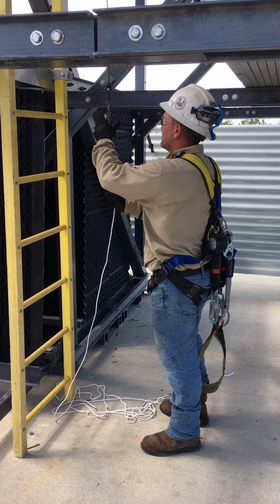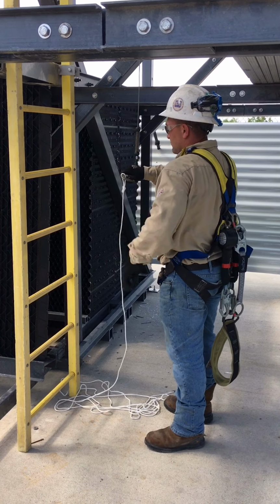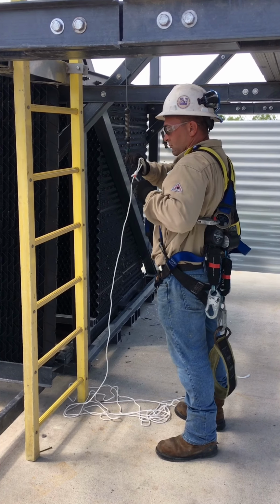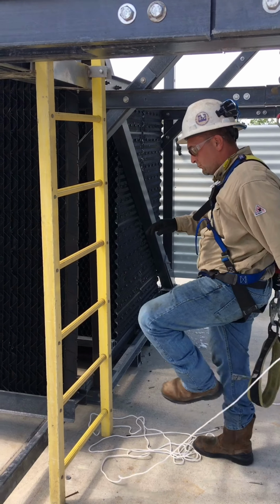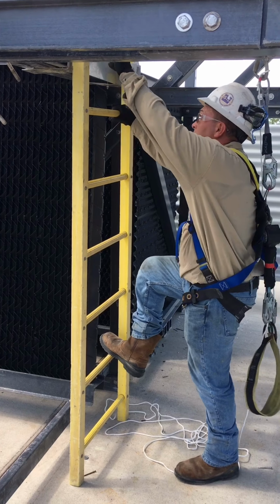To install a vertical self-retracting lifeline to be used for fall protection on a fixed ladder, you will first need to find an anchor point. When selecting an anchor point, you will need to find a structural member that will be capable of holding personnel should they fall off the ladder. The vertical self-retracting lifeline should be positioned so that it does not cause entanglement when climbing or descending the ladder.